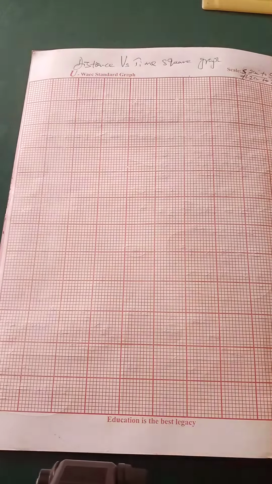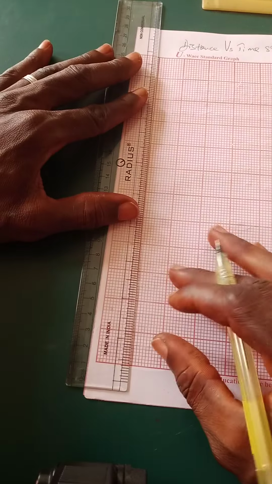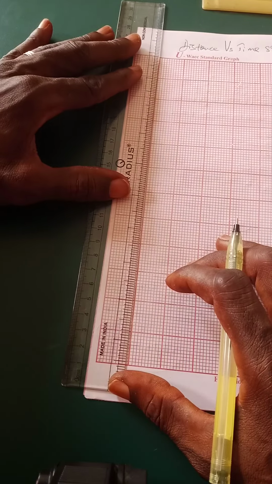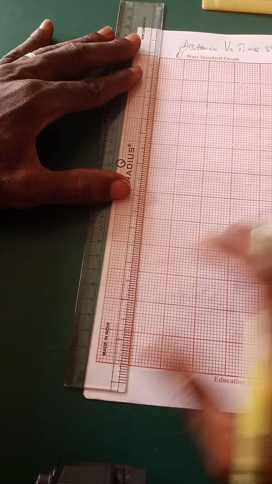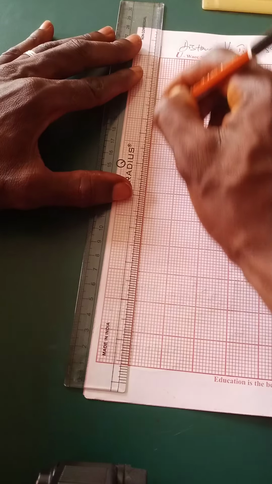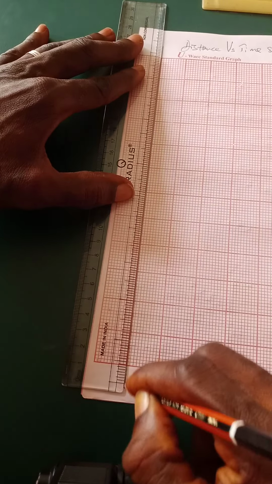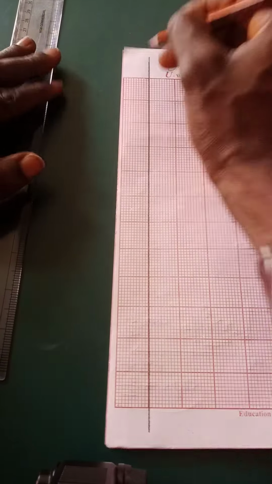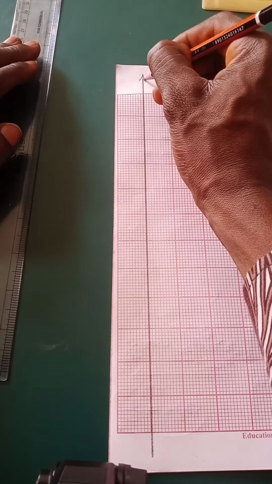The next thing to do is to draw our line, our vertical line here. We'll draw this line straight. We'll use this point from this point down. So we'll use our pencil and a ruler, draw this line straight. Do you see that? And then you will indicate an arrow here.